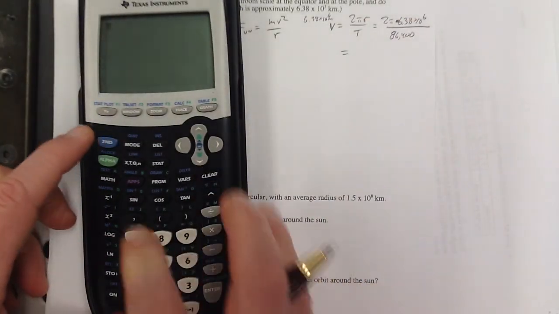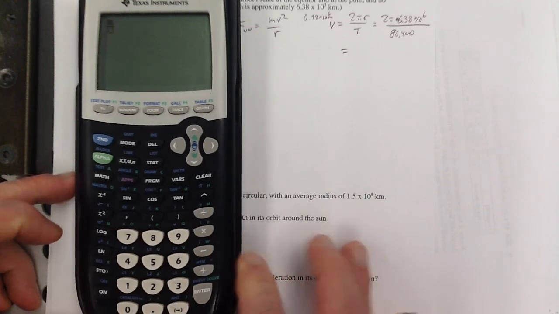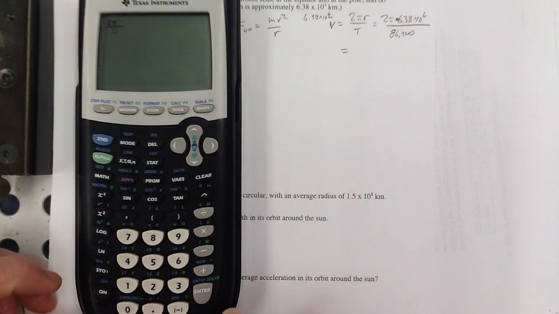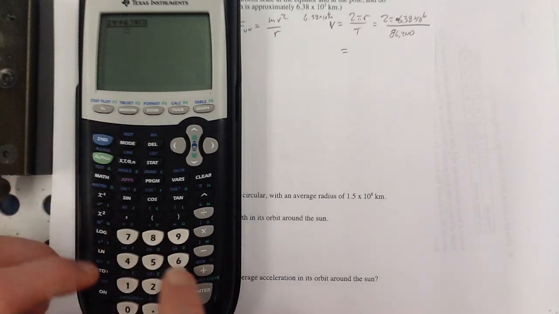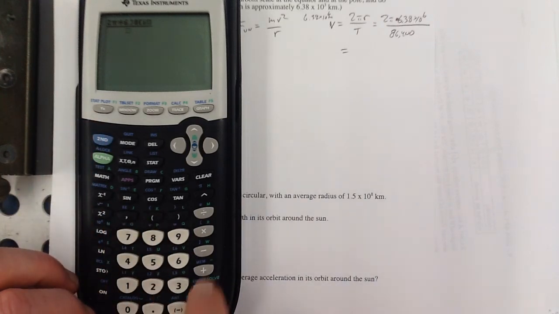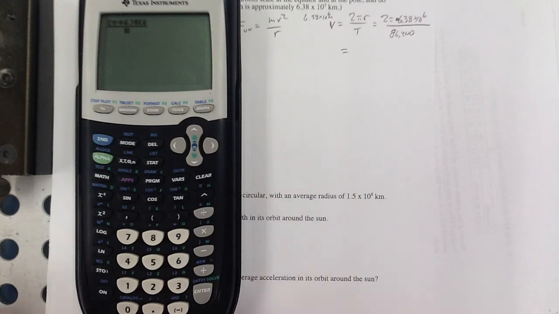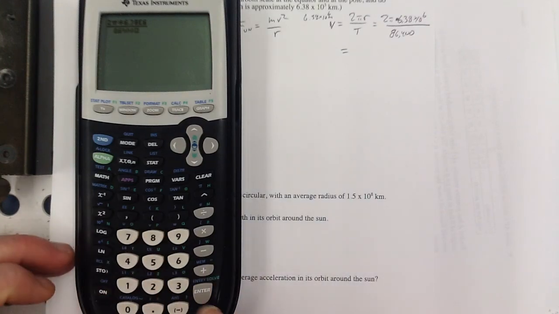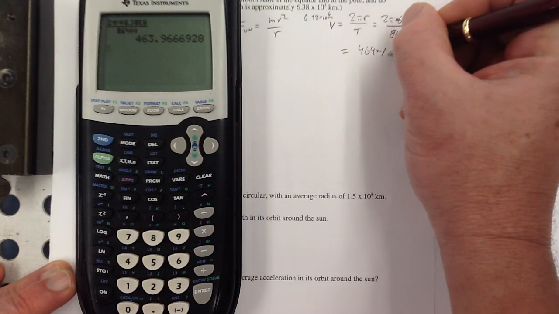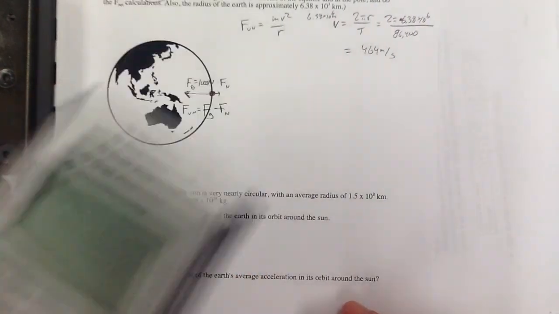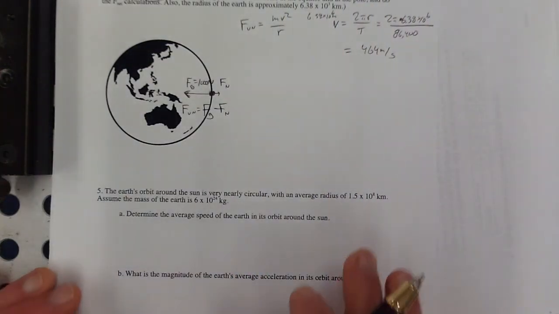They are going 2 pi times 6.38 times 10 to the 6 over 86,400. So about 464 meters per second. Okay, seriously, they'd go flying off, right? Well, hold on a second.